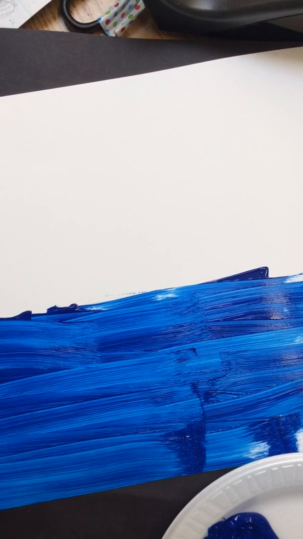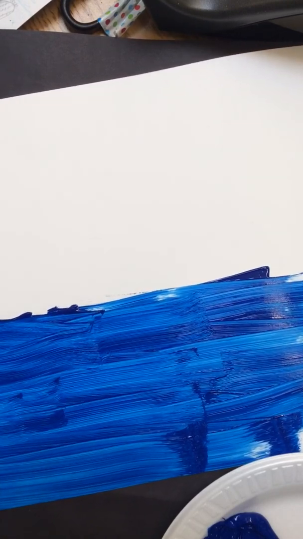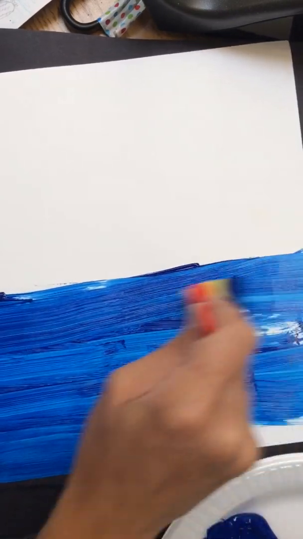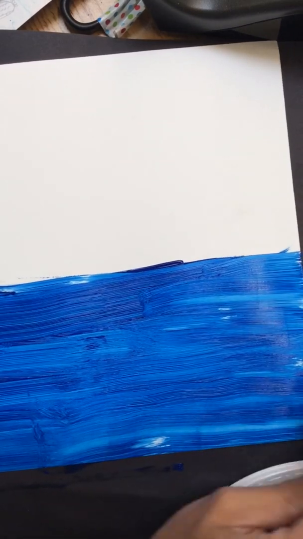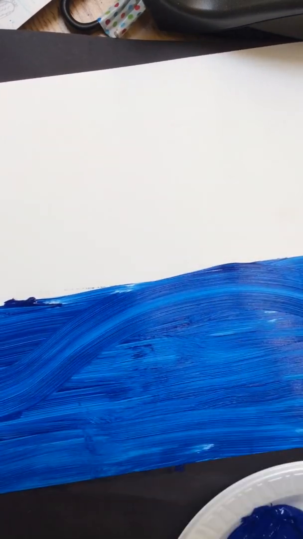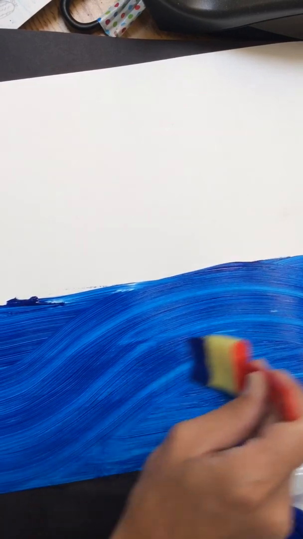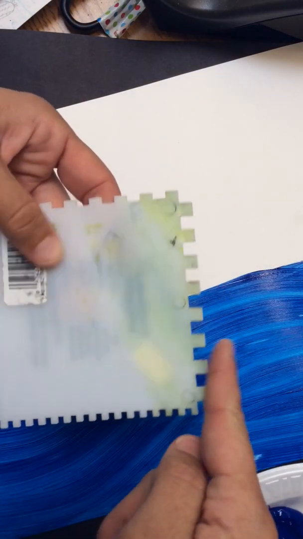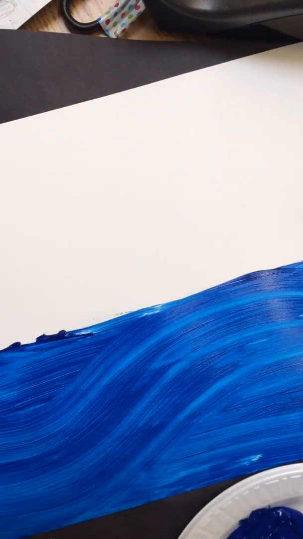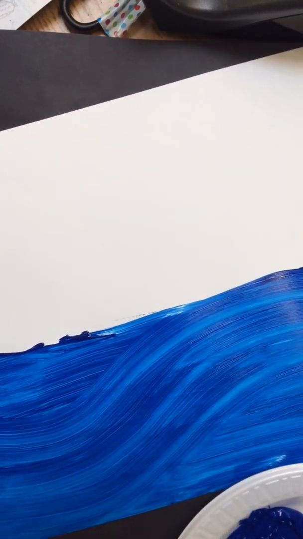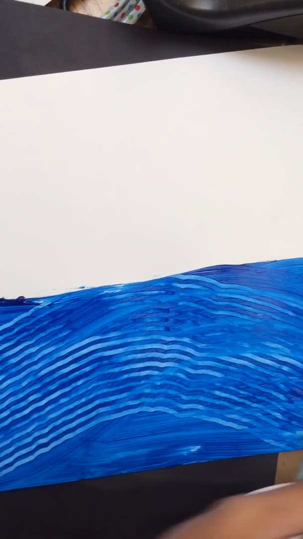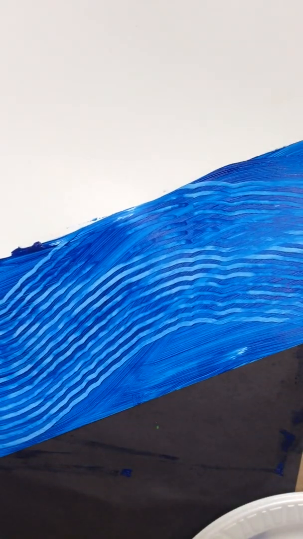Now you can see I've already created some texture here just with this foam brush. So if you choose to, you can use this foam brush to create your texture. So maybe you start to make some waves, and you have waves as your texture. I also have some spreader tools. They have edges to them. So you must paint fast if you want to do this, otherwise it's going to dry. But you can see how I can take the tool and scrape, and it creates a texture.